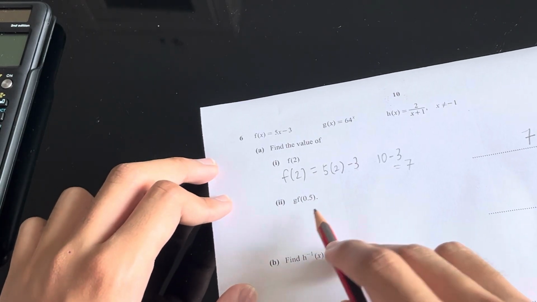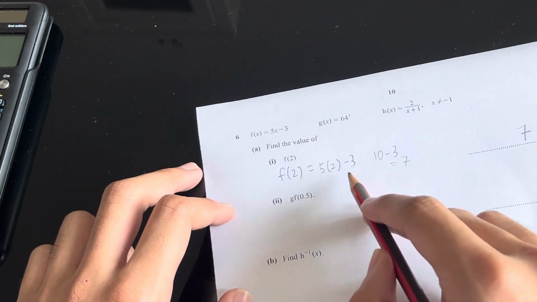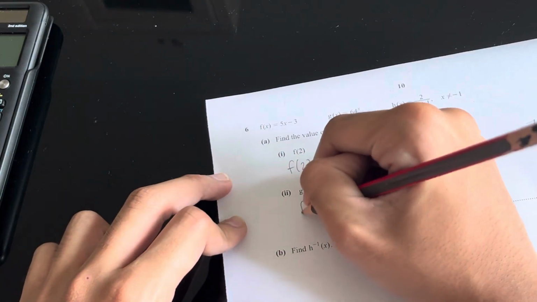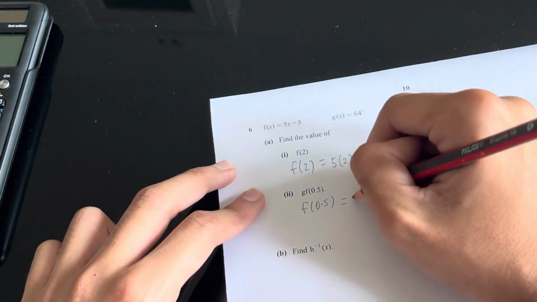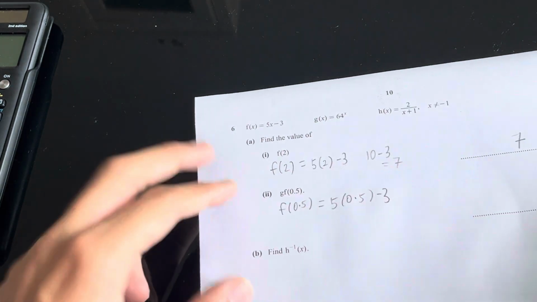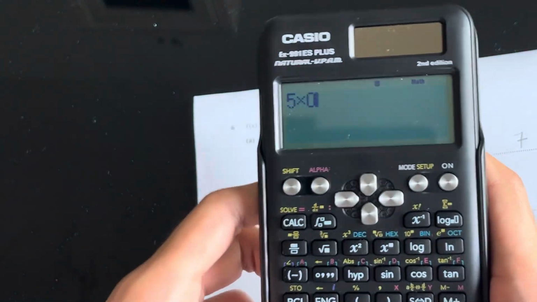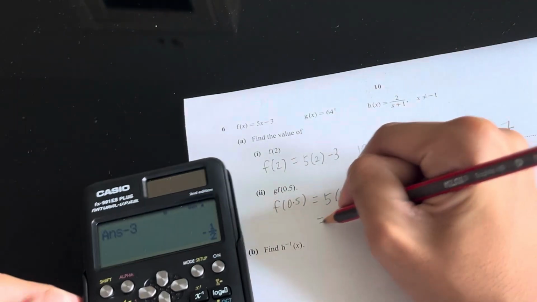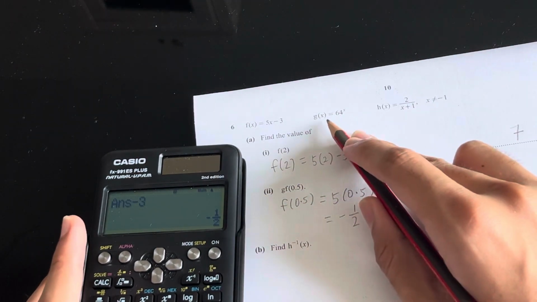Now we need to find gf of 0.5. So this is called a composite function. And the way that you solve this is that first we need to find f of 0.5. And then whatever we get from that, we have to input that into our g of x function. So first, we're going to solve f of 0.5. So wherever we see an x, we're just going to put a 0.5. 5 times 0.5 minus 3. And then we can input that into our calculator. So we have 5 times 0.5 minus 3. And then we get negative a half.